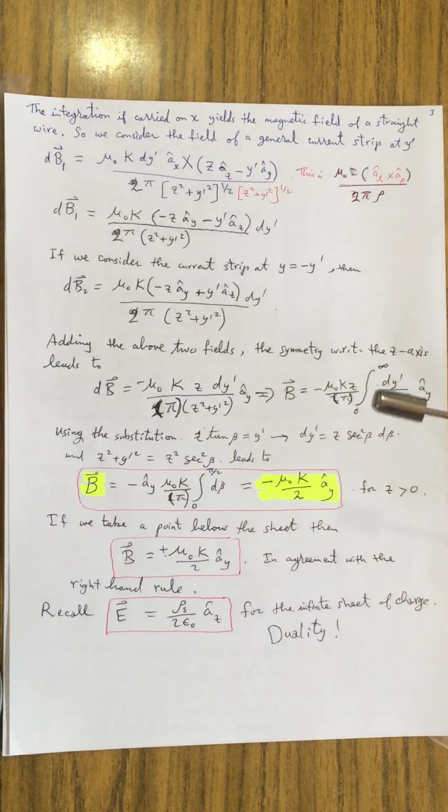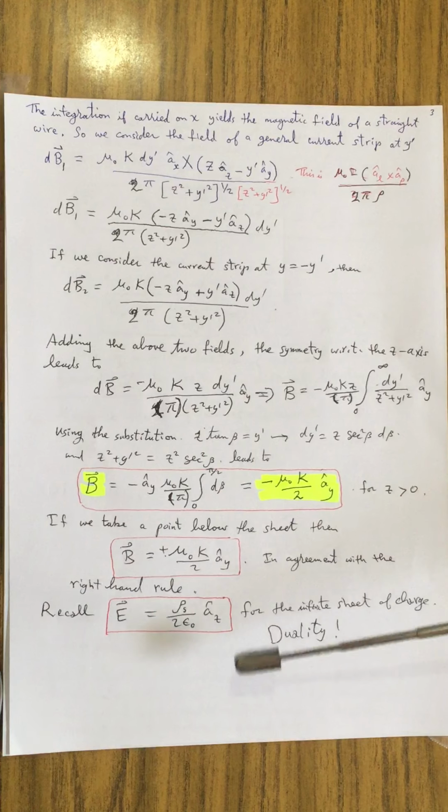Now, if you recall the electric field of the infinite charge sheet with charge density rho_s, it was rho_s over 2 epsilon naught times a_z.